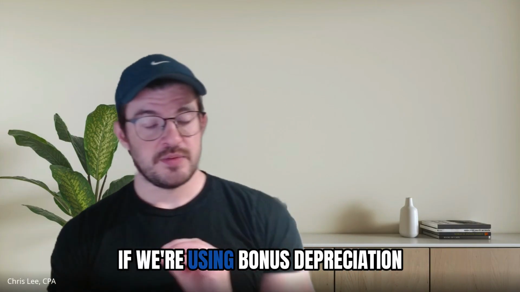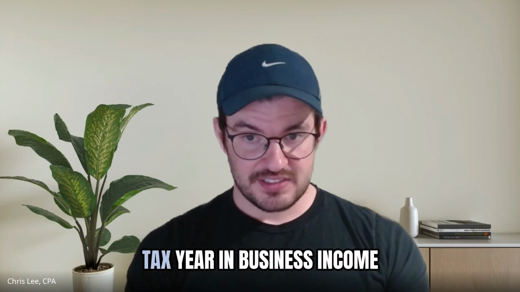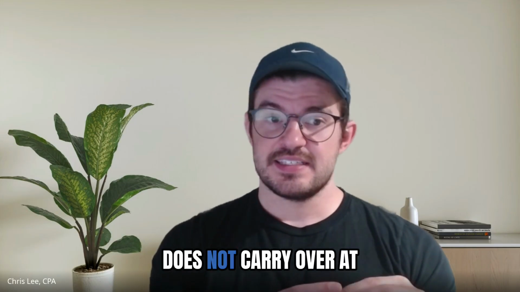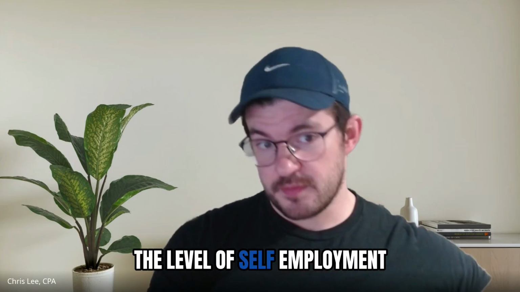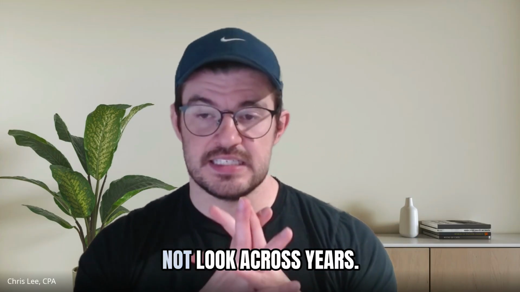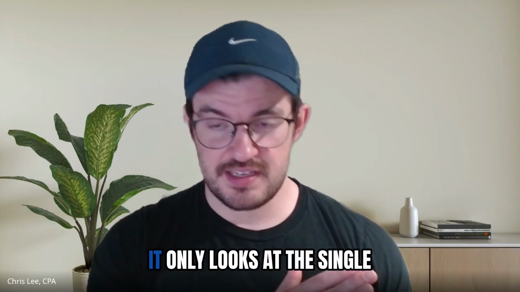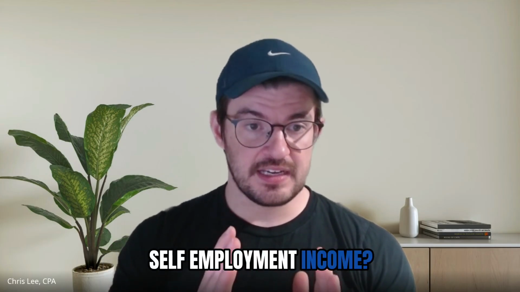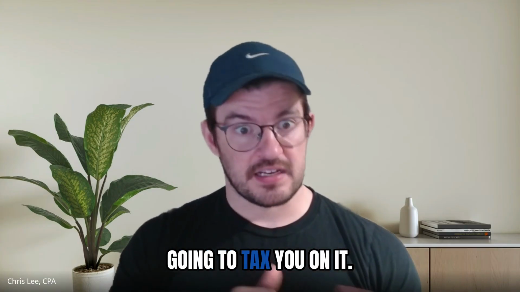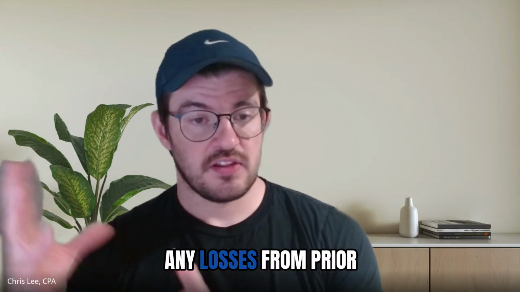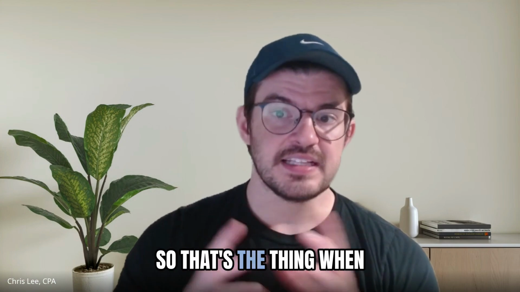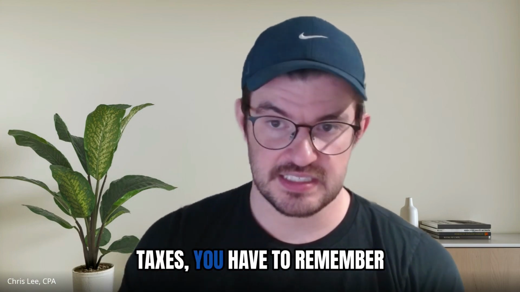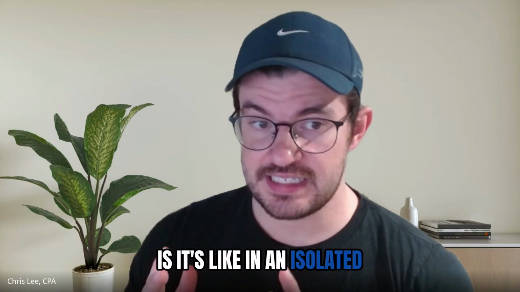If we're using bonus depreciation to create a loss, that loss in that single tax year in business income does not carry over at the level of self-employment tax. Self-employment tax does not look across years. It only looks at the single year to say, did you have self-employment income? And if you did, we're going to tax you on it. So it doesn't consider any losses from prior year or anything like that. So that's the thing to remember when it comes to self-employment tax: in an isolated year, what is going to happen?